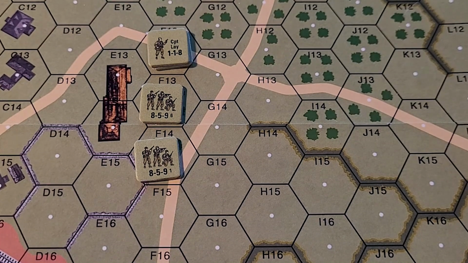Remember, key things. One is no more than 3 hexes. The hexes must be adjacent to each other. And you must have a combat effective leader in one of the hexes. You also do get the leader movement bonus of +1 for all the platoons riding.